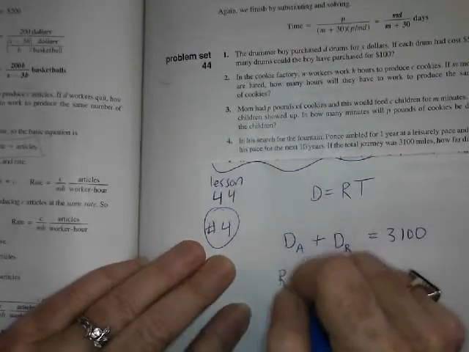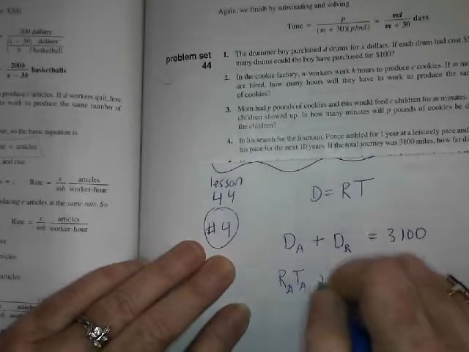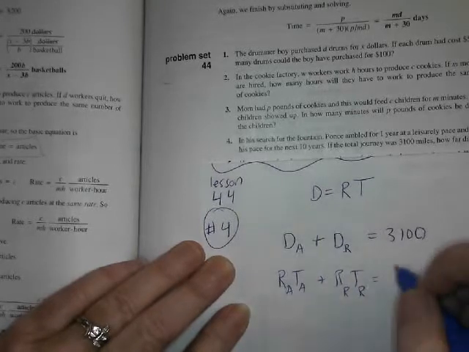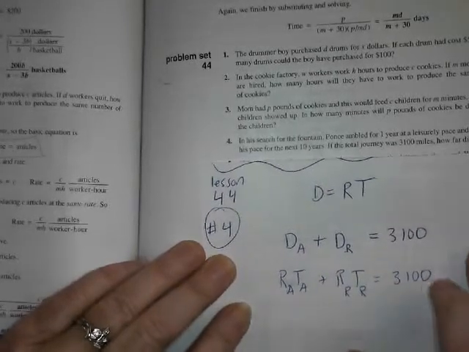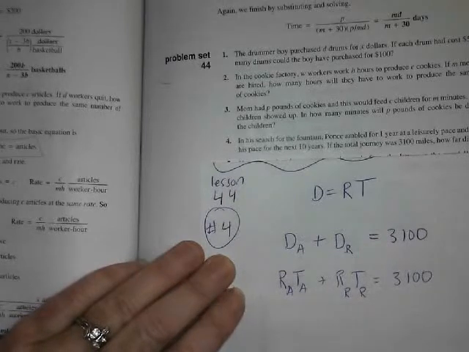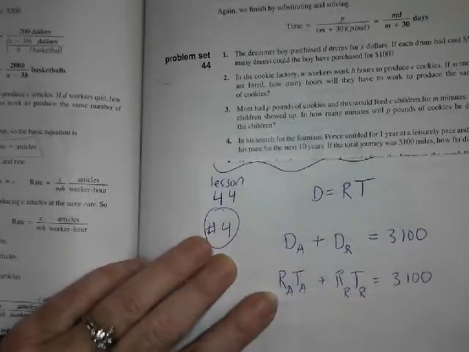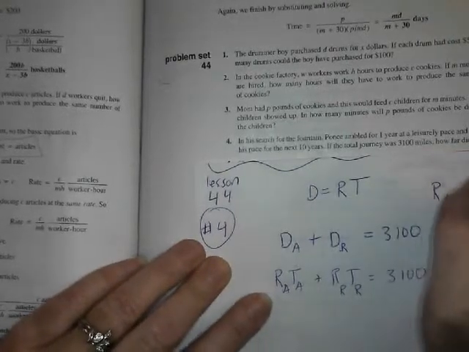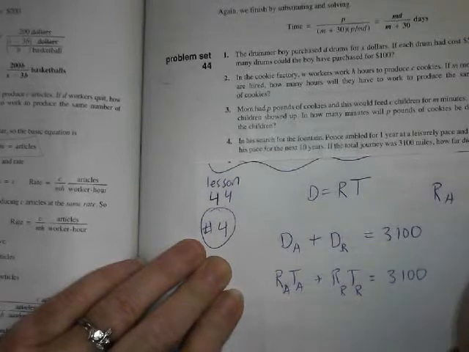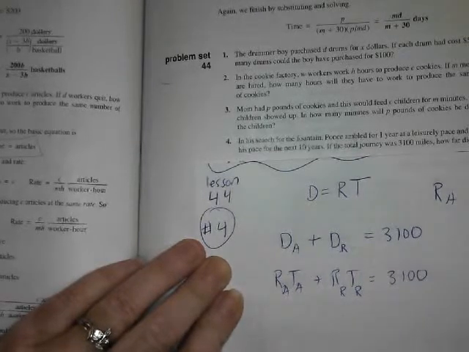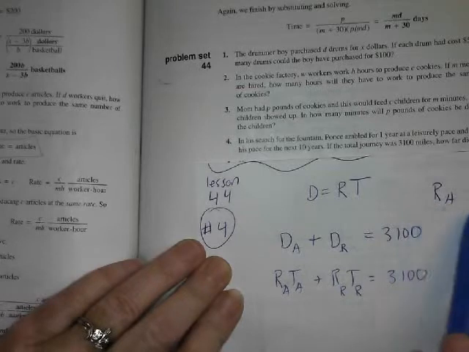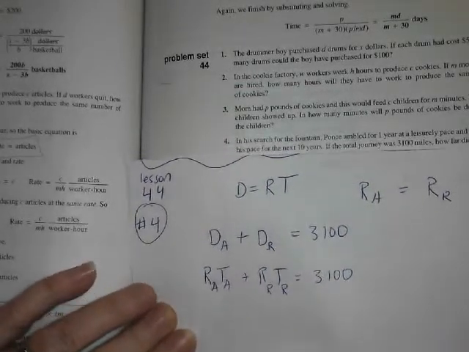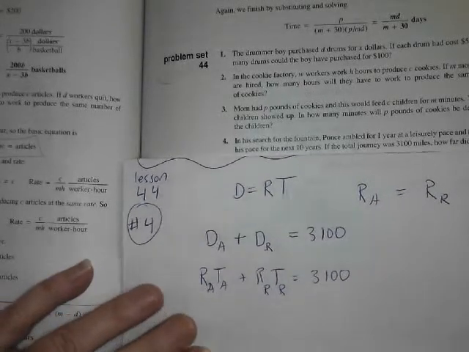Okay, so if that's true, I can say rate times time of the ambling plus rate times time of the, I'm just going to call it running. Okay, he ambled for 1 year at a leisurely pace. We don't know what it was. Then he tripled. The rate of ambling and the rate of running. Which one gets the 3? It said that the running gets the 3.